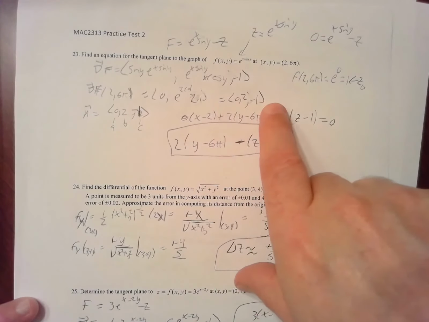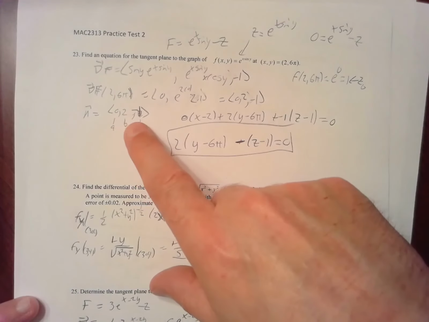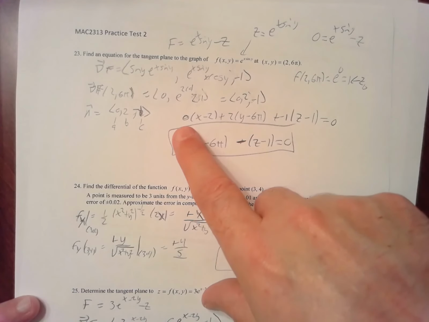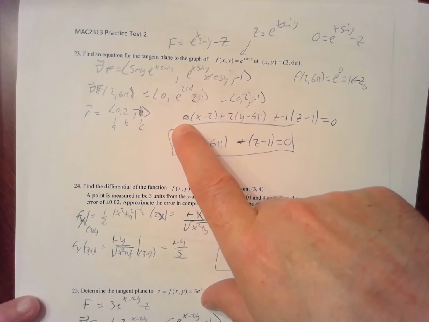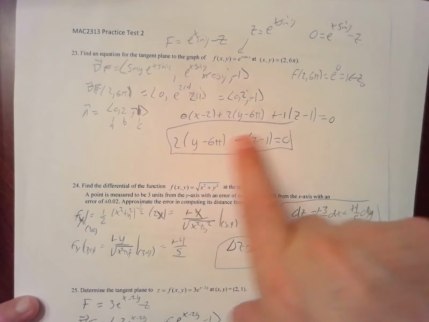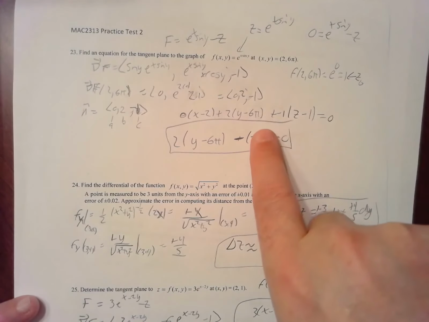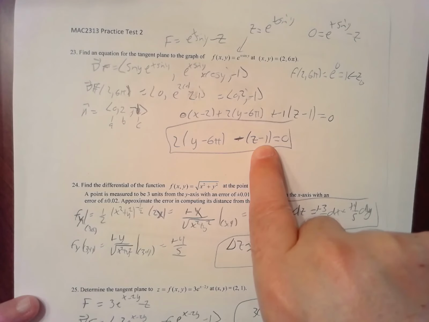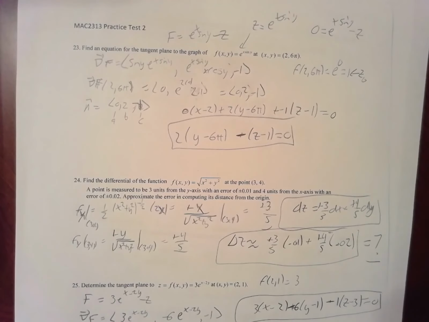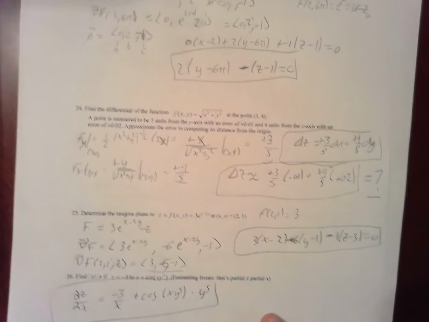Okay, here's my gradient vector. That's my a, b, and c for my normal vector. So I plug in my a. That's a 0. My b and my c. So there's no x. The x cancels out. There's my z value I needed right there. So here's the equation of my plane.